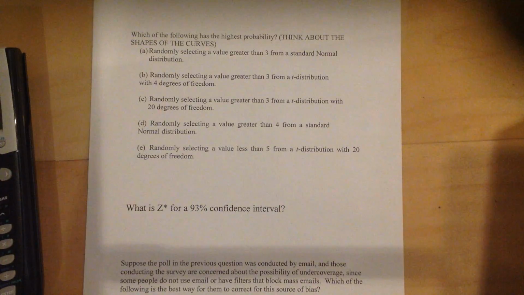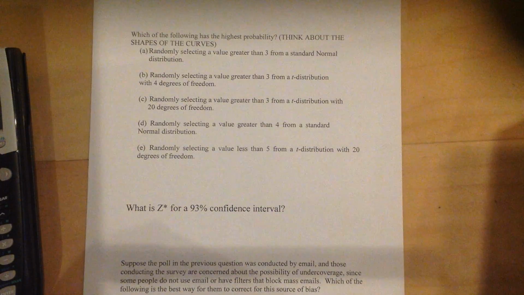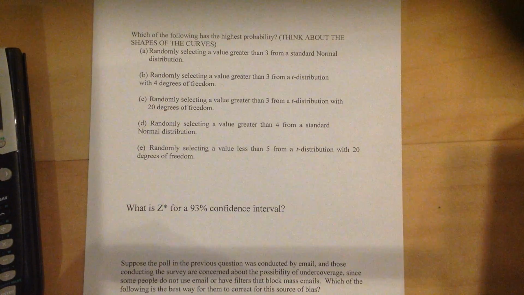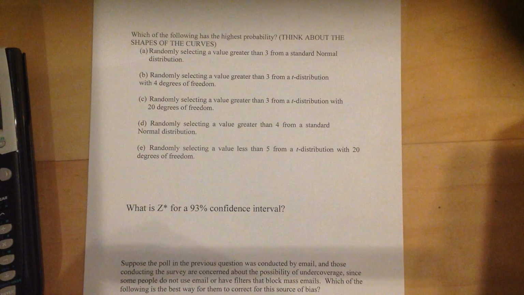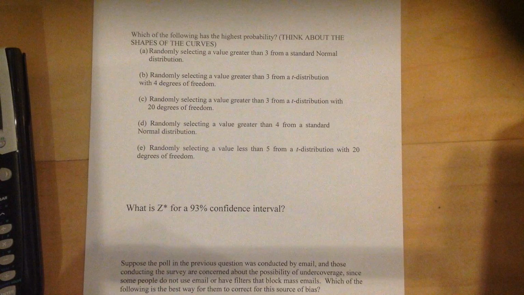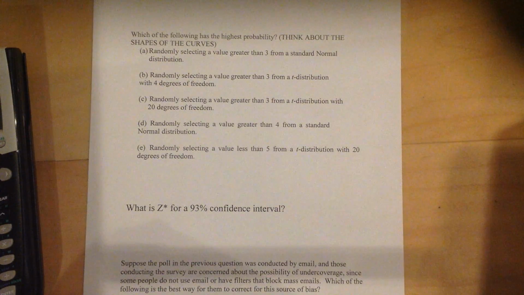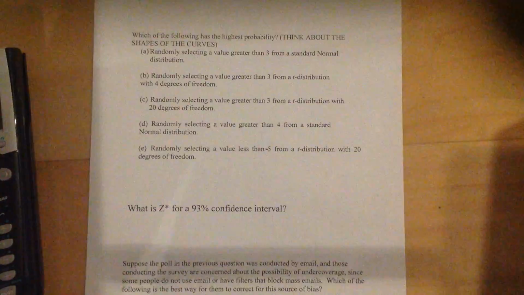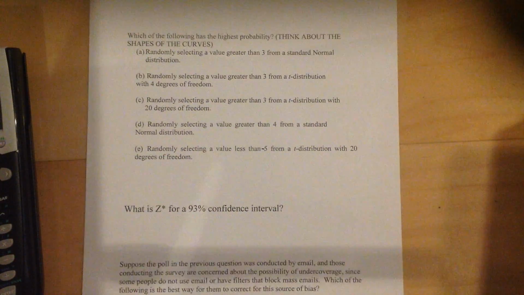All right. Which of the following curves has the highest probability? Think about the shapes of the curves. Randomly selecting a value greater than 3 from a standard normal distribution, randomly selecting a value greater than 3 from a t-distribution with 4 degrees of freedom, randomly selecting a value greater than 3 from a t-distribution with 20 degrees of freedom, randomly selecting a value greater than 4 from a standard normal distribution, or randomly selecting a value less than, that's actually supposed to say -5 there, so less than -5 from a t-distribution with 20 degrees of freedom.